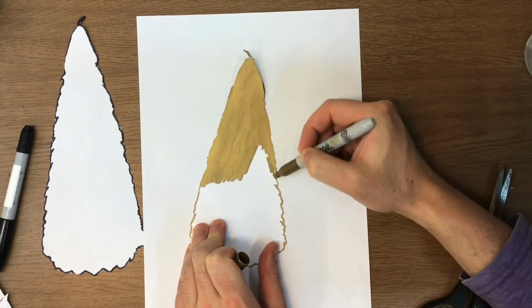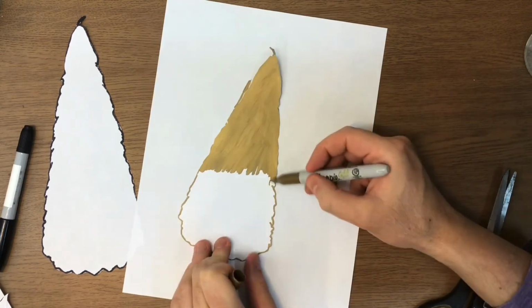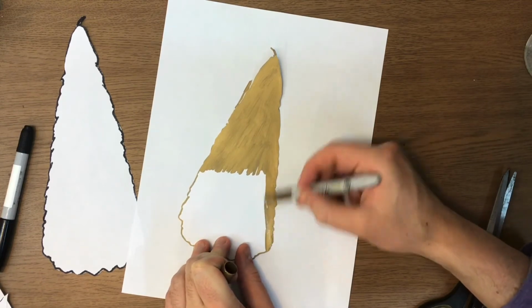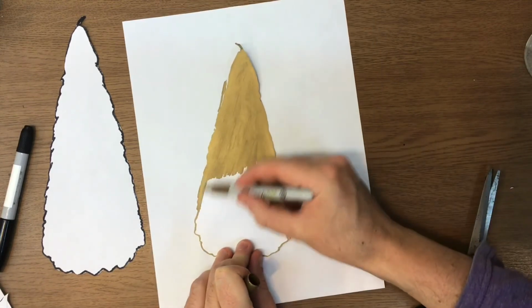People hate the sound. I don't mind it. It's alright. I'm not sure if I love gold. I love silver. Silver is my favorite color. Silver and black. Can't go wrong with that.